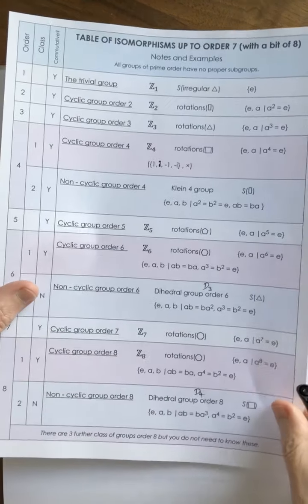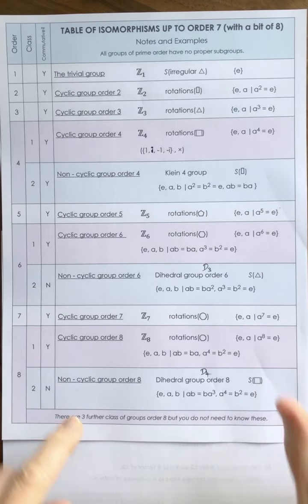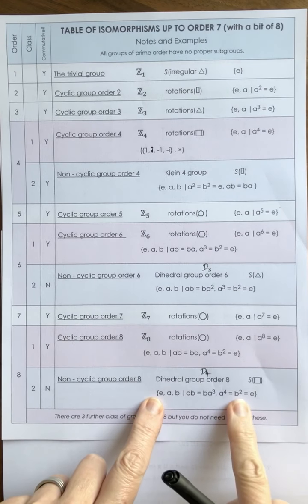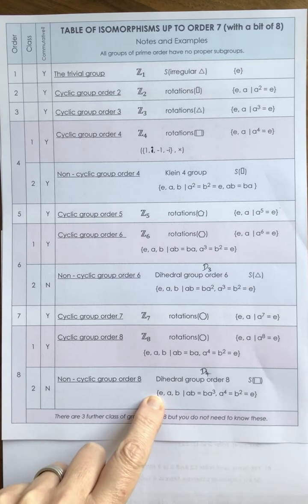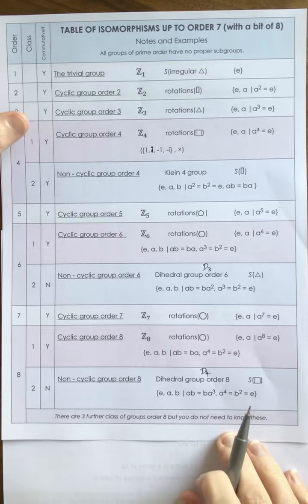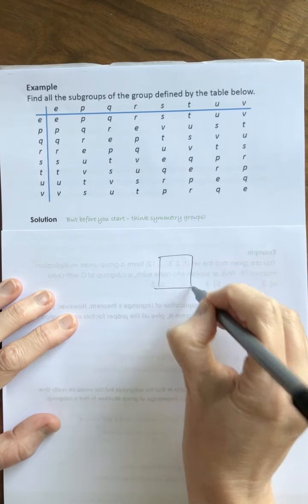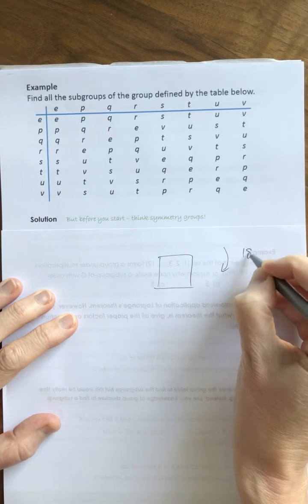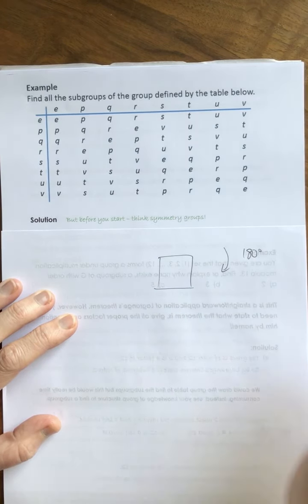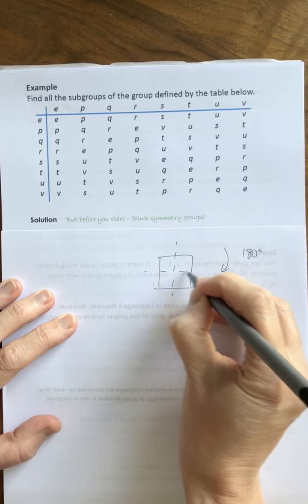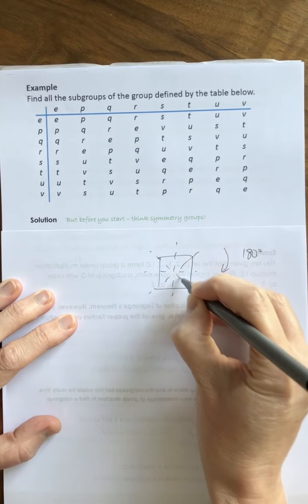This group, I'm thinking very much it's going to be this dihedral group here, because we've got all these self-inverses, where firstly I have a 180-degree rotation, and then I've got a reflection there, a reflection there, a reflection there, and a reflection there.